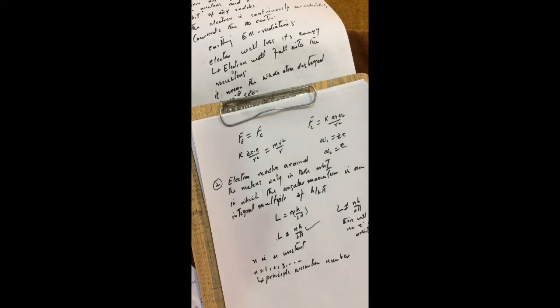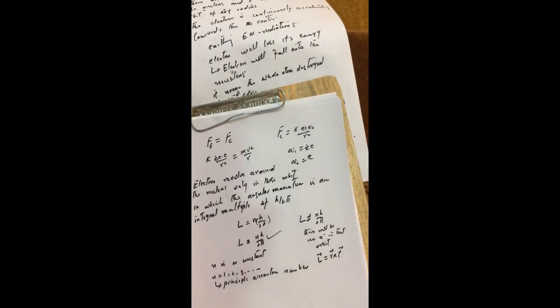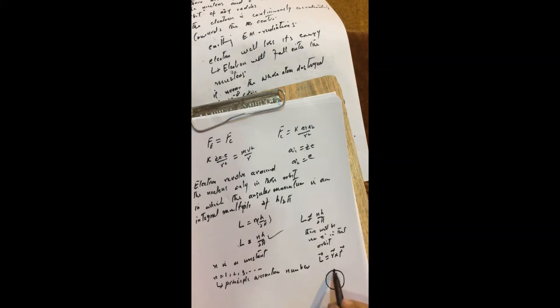Now we know that angular momentum is basically r cross p, the cross product or the vector product of position and momentum. But in case of circular motion, if this is the circular motion of an electron revolving around this nucleus in a circular orbit, then this is the radius and the momentum of the electron is given by this one at this point.